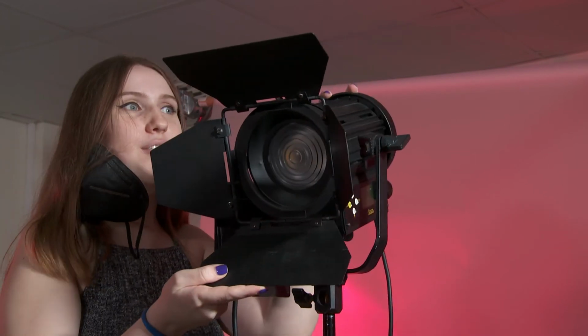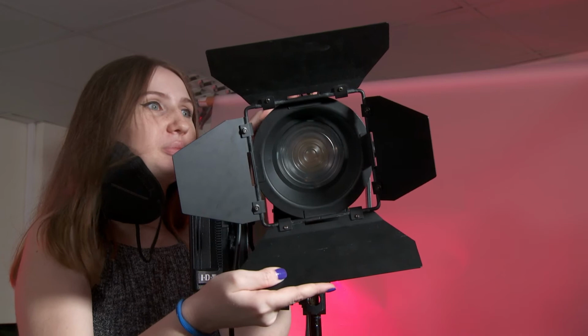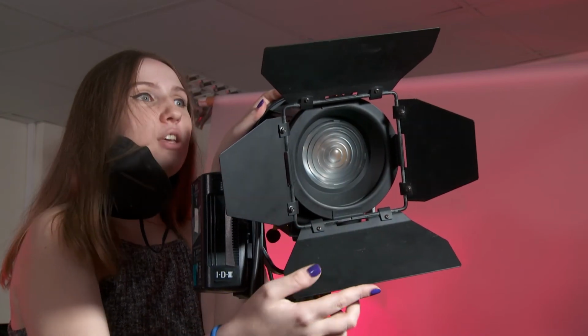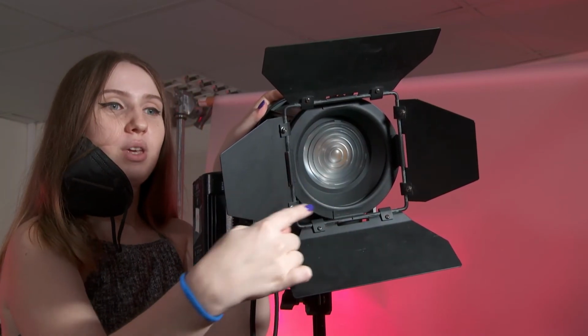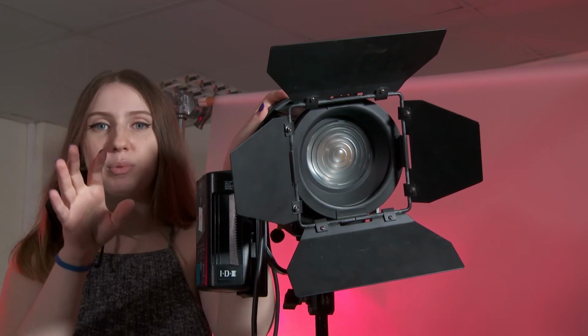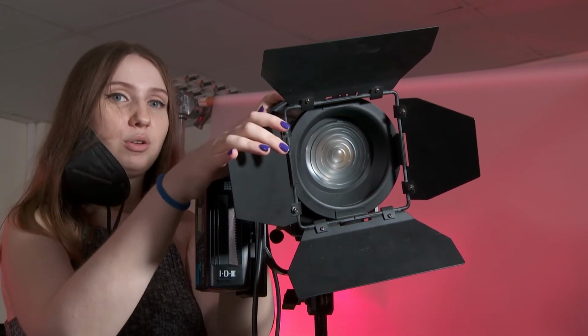I don't know if it's seen here, but you can see it. So it comes in this circular form. Why is this so? And what's the difference between the quality of a Fresnel light and an open face?